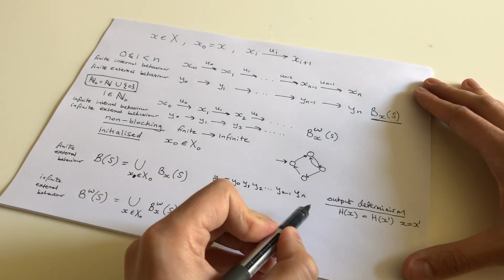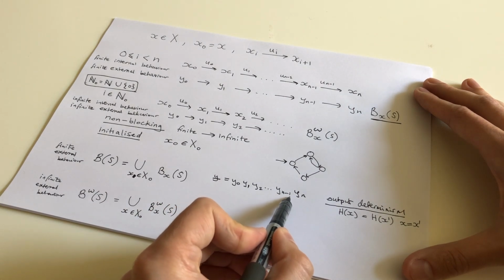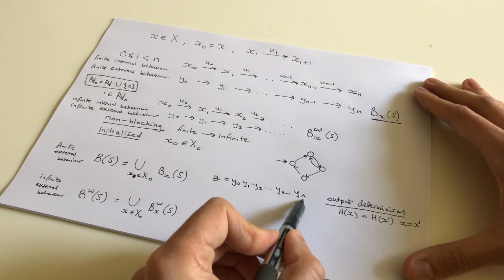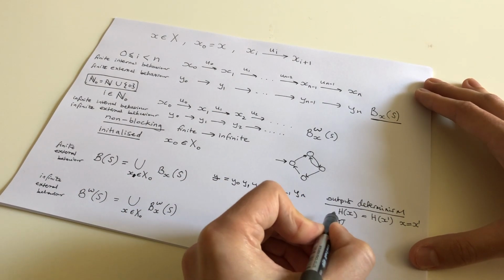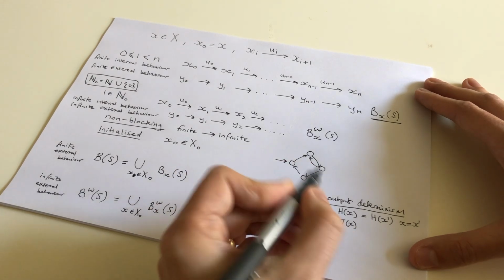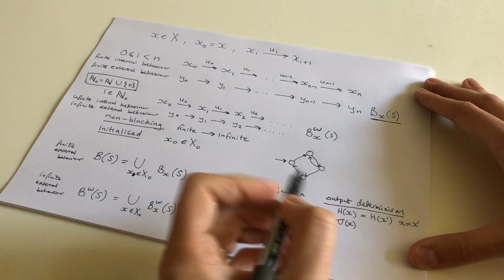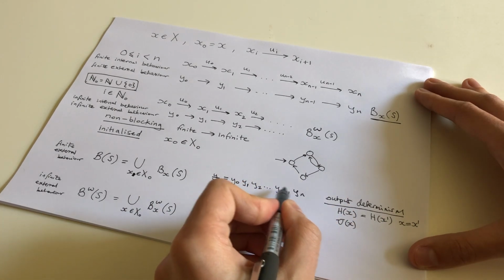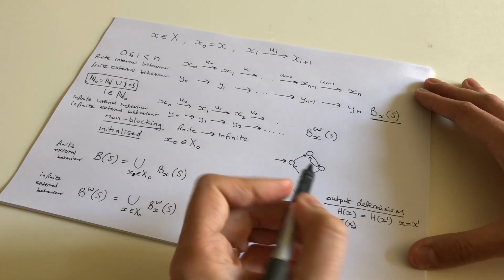So in this case, to go from yn minus 1 to transition to yn, all we have to do is look at the set of inputs which can transition and have successor states for this value. So in this case it could be x_{n-1}.